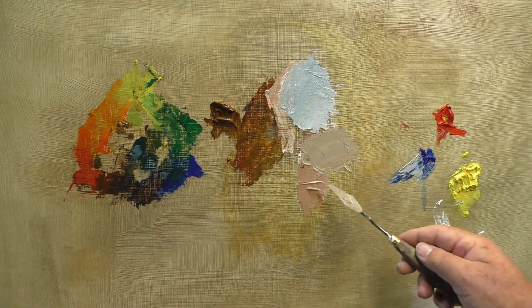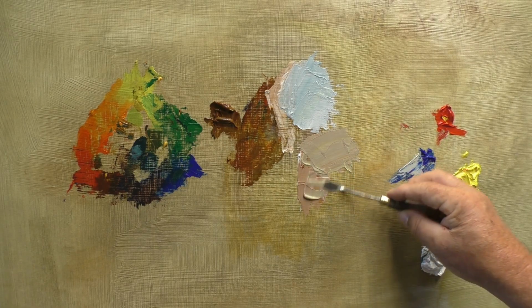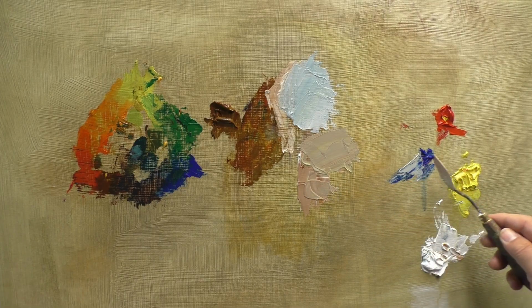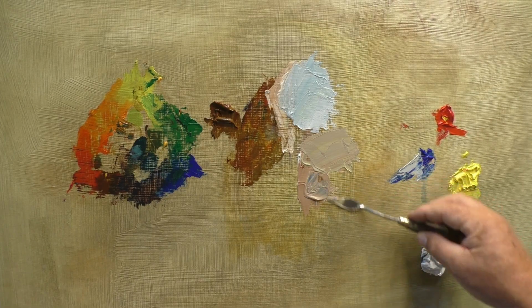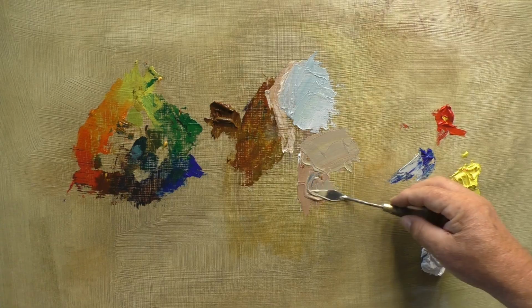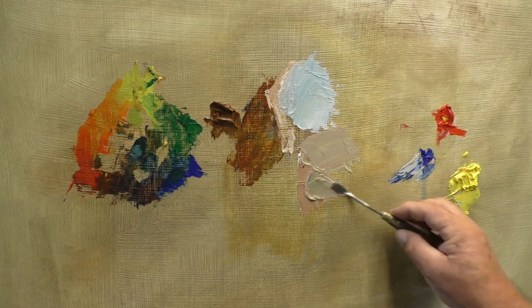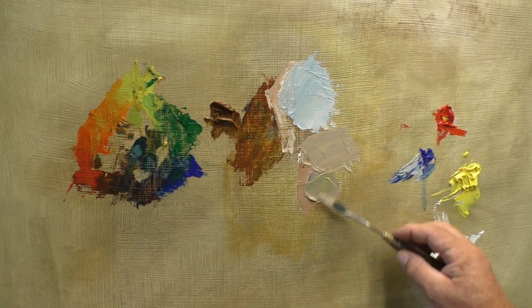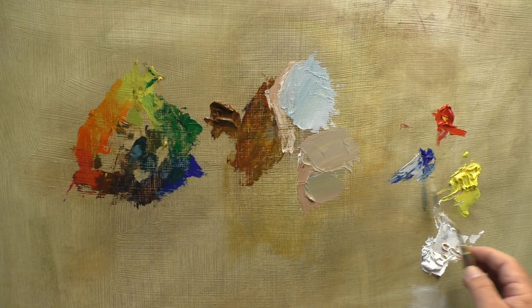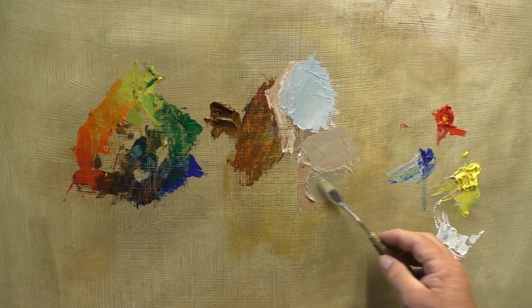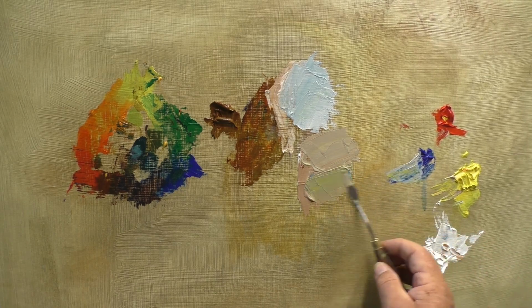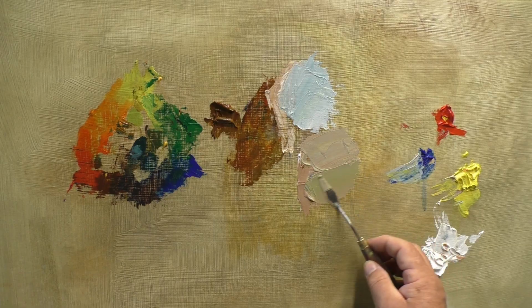Alright, so now we want some greens. So what do I do? I take this, add a bit more blue into it, and more yellow. And look what appears here. We start to have nice greens appearing.